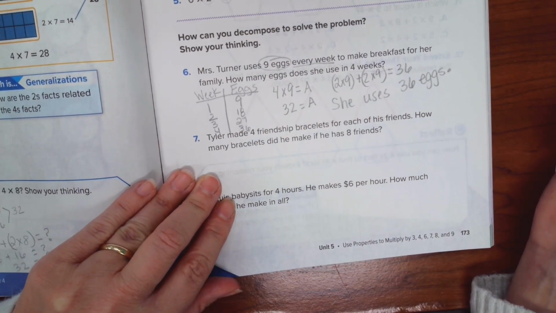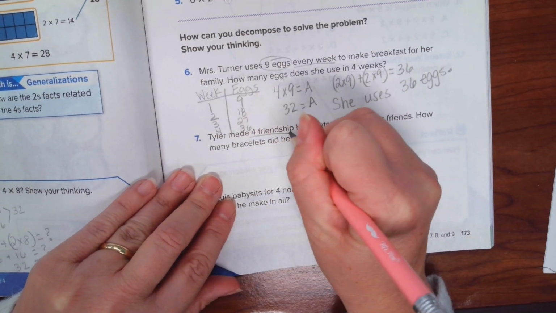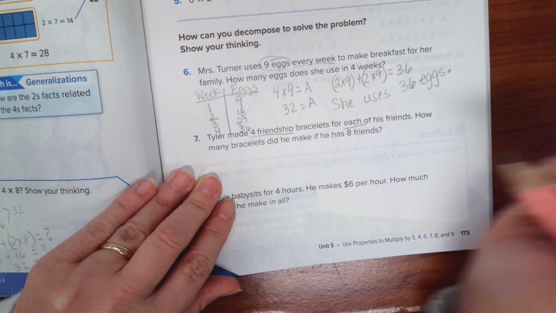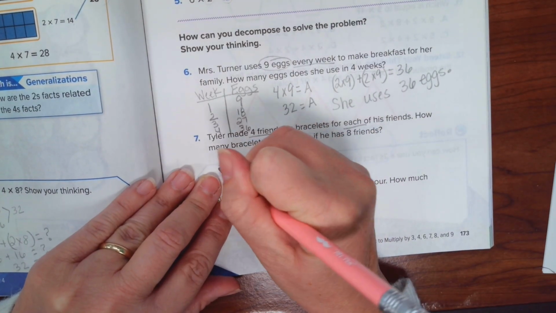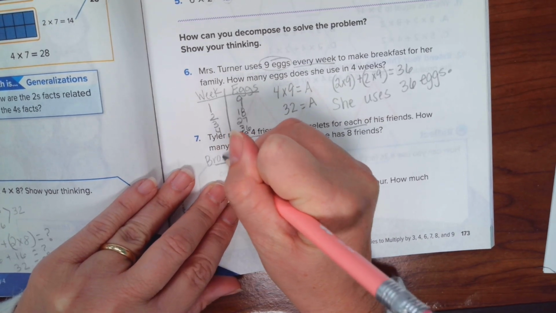Tyler made 4 friendship bracelets for each of his friends. How many bracelets did he make if he has 8 friends? Let's read it again. Tyler made 4 friendship bracelets for each of his friends. Alright, so if I think about this table here, I'm going to say bracelets.